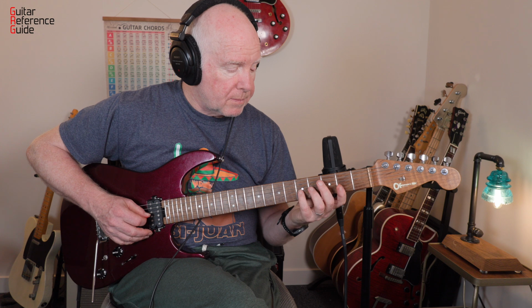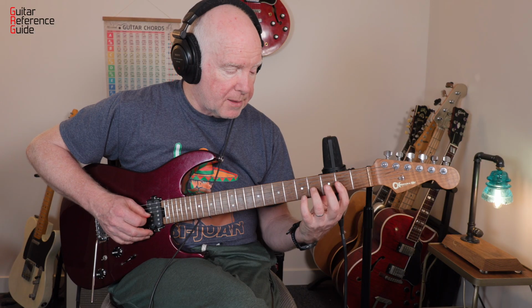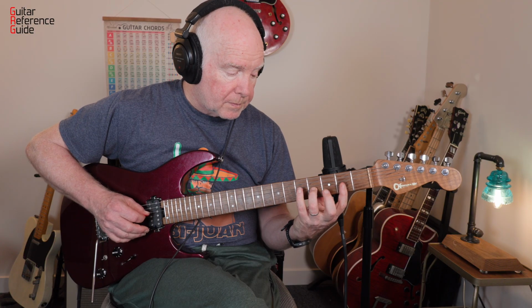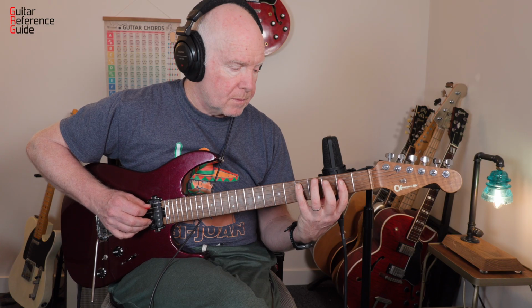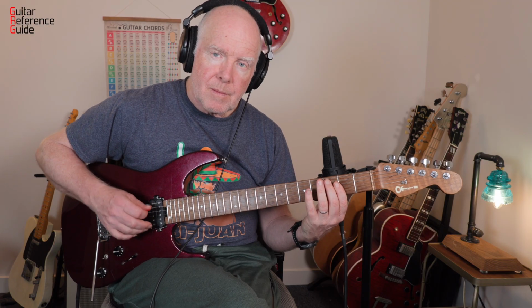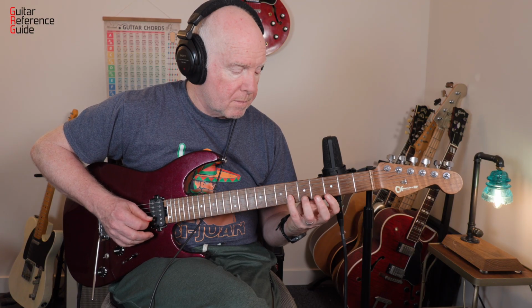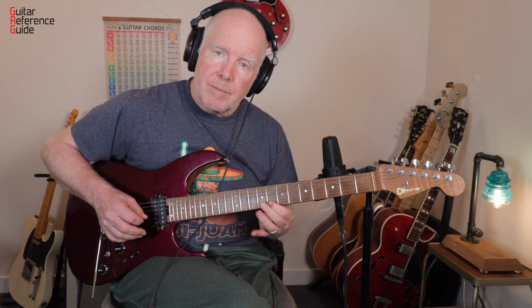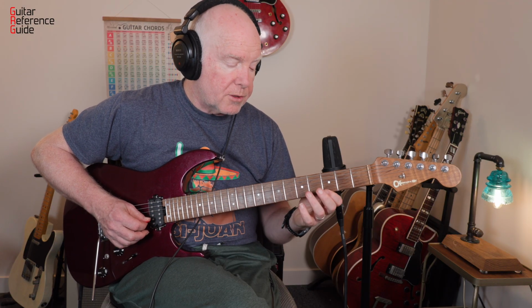Then if I go backwards, I'm skipping the second, and I'm moving right to the third. And if I do the second octave, now I'm going to go in reverse order. Thirds.